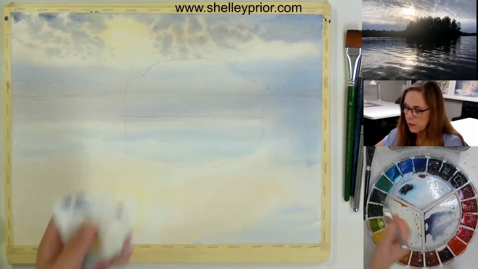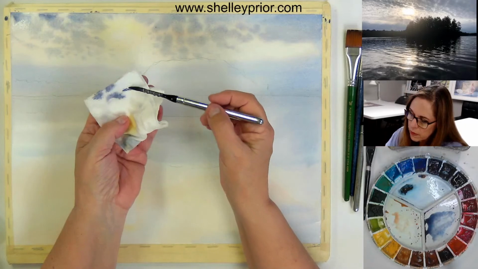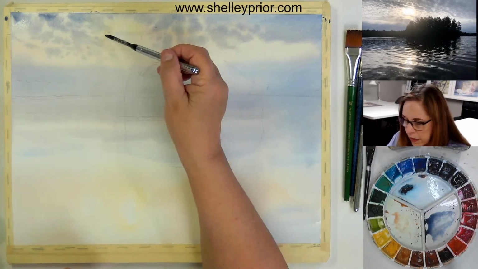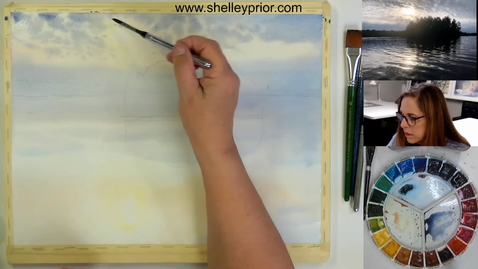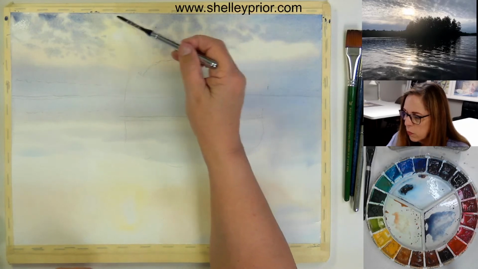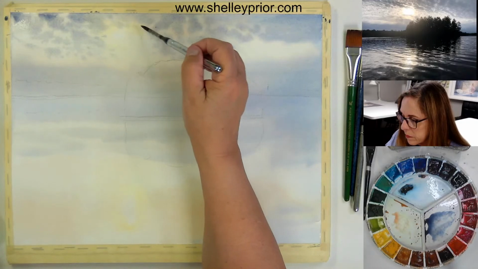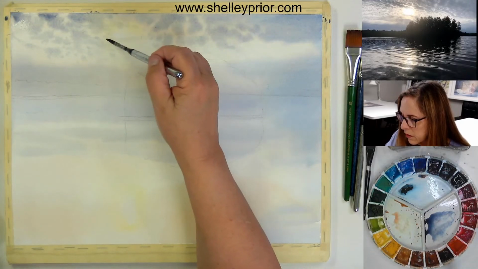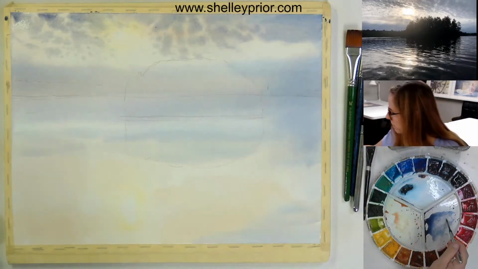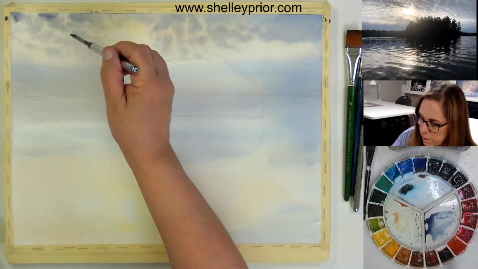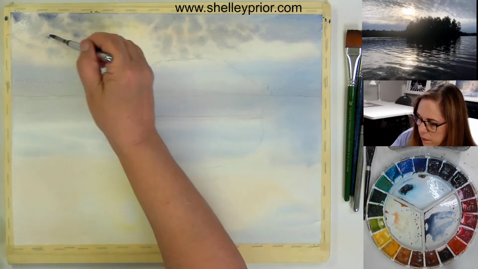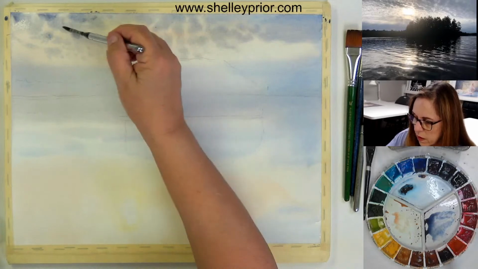All right, so if I take my brush and blot it on my paper towel, I can get a little bit around my sun that won't spread too much. It's that blotting that's important. That controls how far it's going to go, right? It's really wet. I'll just darken a few more.